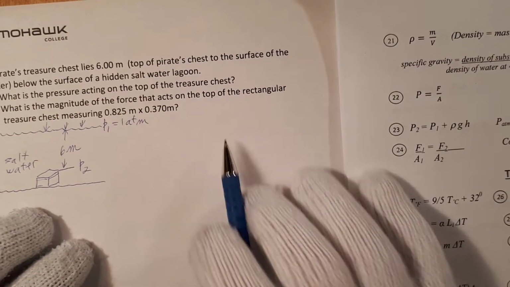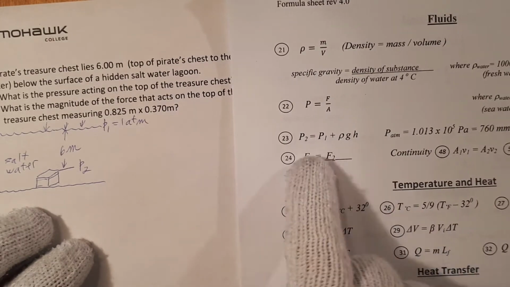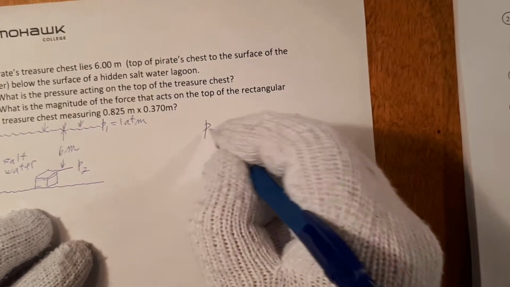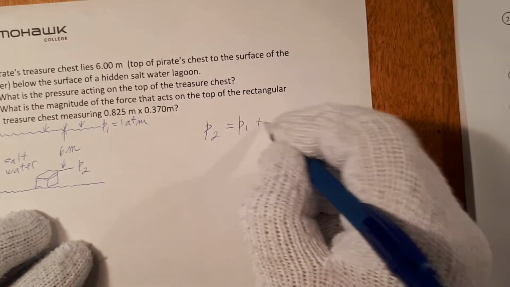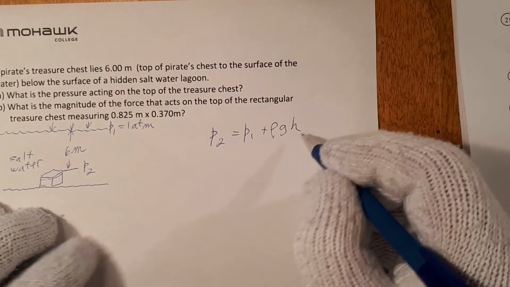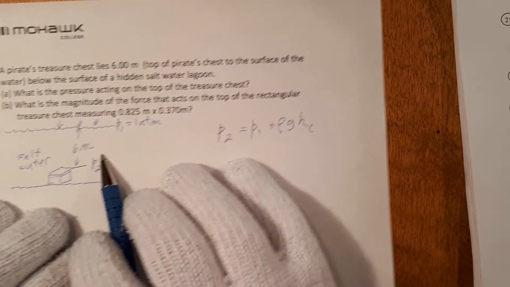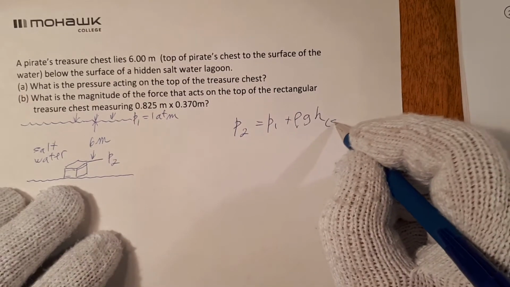Let's write the equation down here. This equation. Pressure at 2 is equal to pressure at 1 plus rho GH. And all of this is with respect to the fluid that we are interested in. In our case, it is salt water.